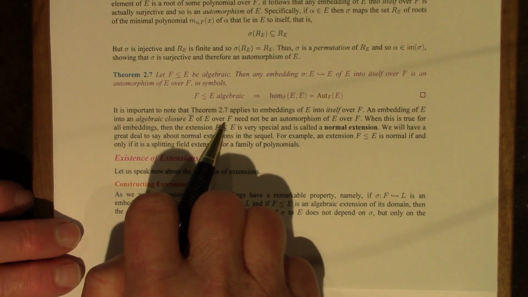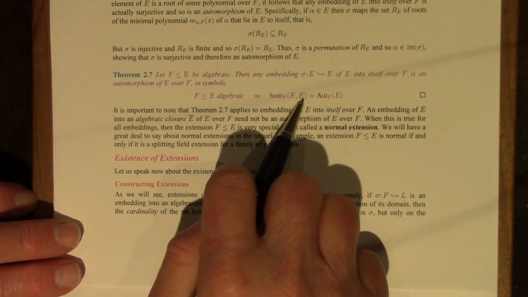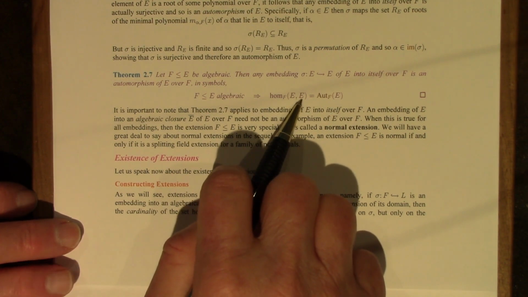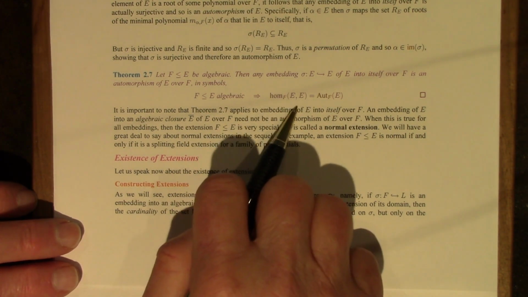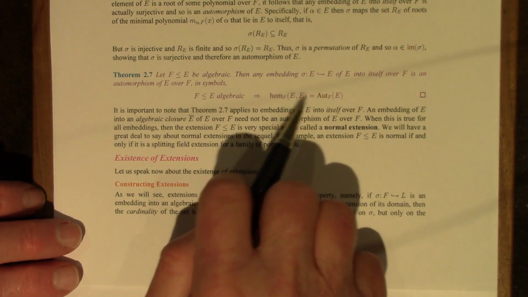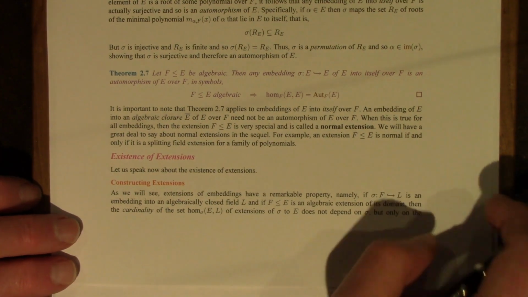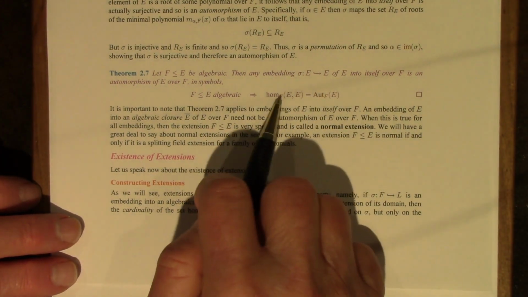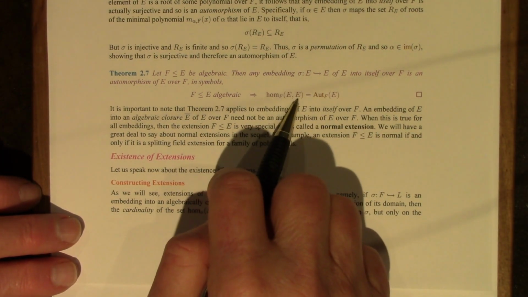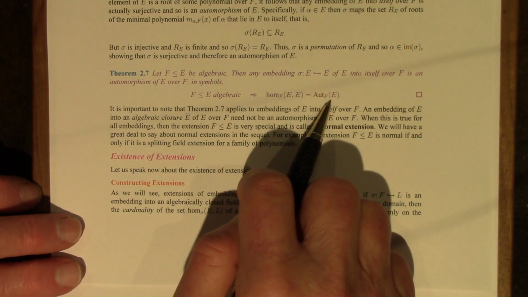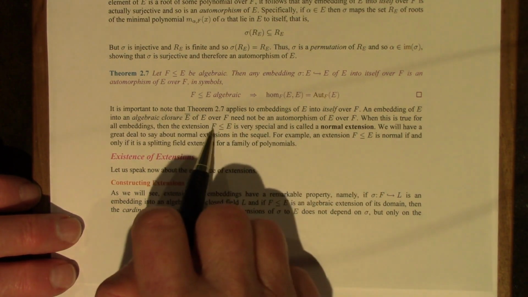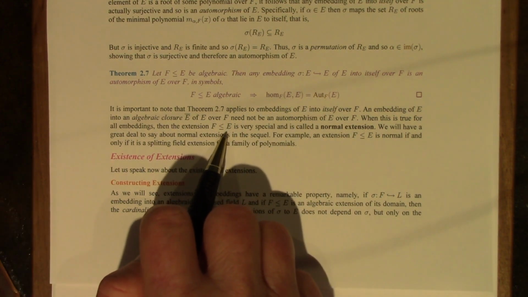These need not be automorphisms. If I replace the second E here by E bar, and that's a set we're going to be very interested in, we lose this. When we don't lose this, when the embeddings of E into E bar are the same as the automorphisms of E, that kind of extension of the domain is very special.